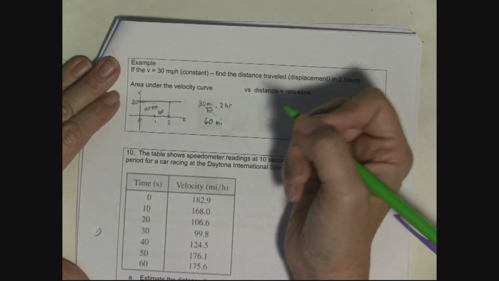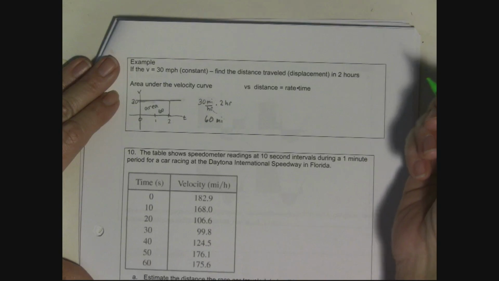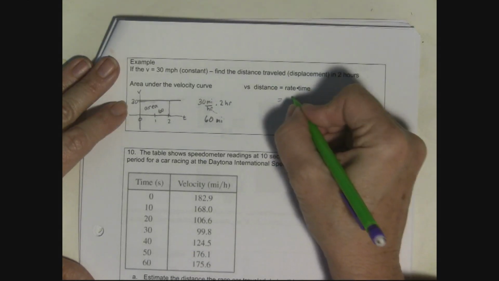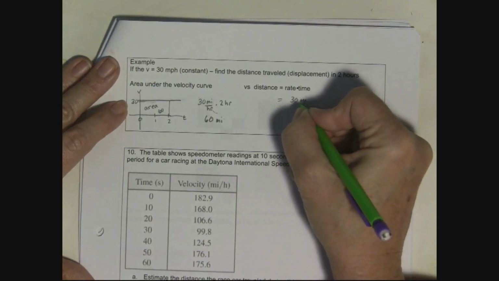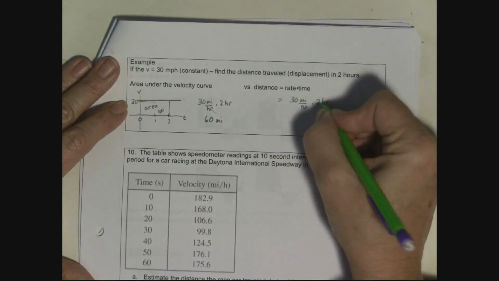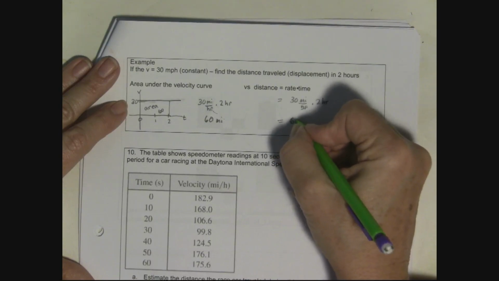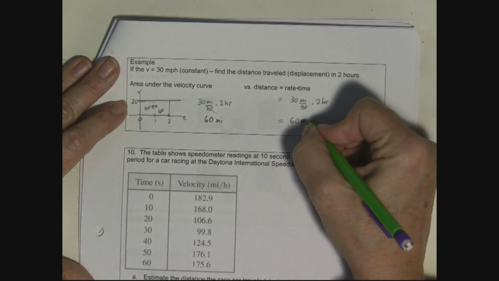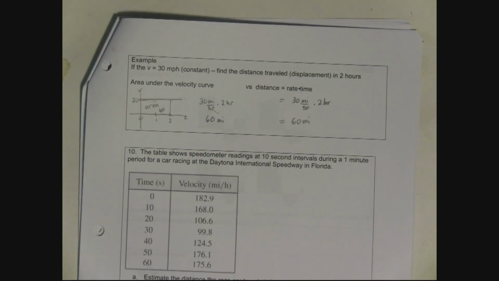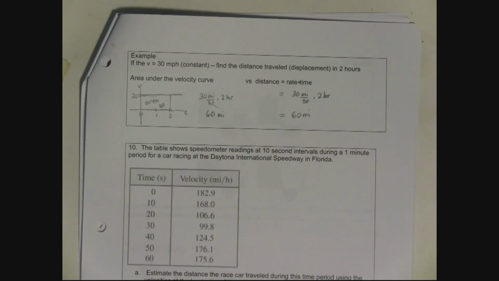And they were just wanting you to see that, hey, that goes exactly with our formula for distance. It's rate times time, right? And our rate was 30 miles per hour times 2 hours, which the hours cancel out and gives 60 miles. And so certainly that was true. And if I was trying to find the distance and I traveled at a constant speed, then this is what I would do.